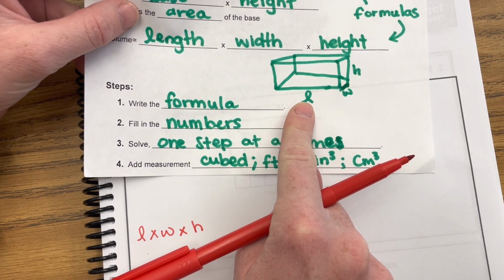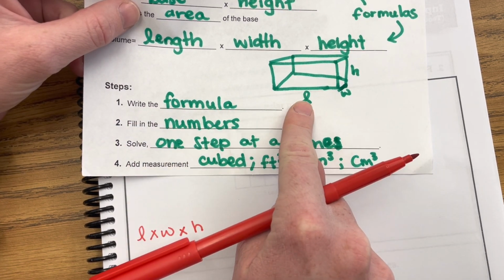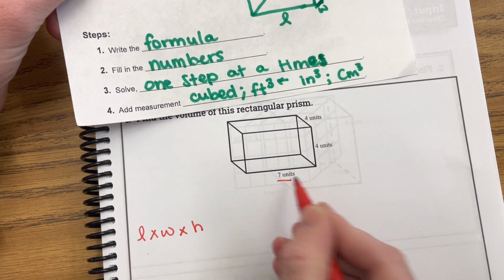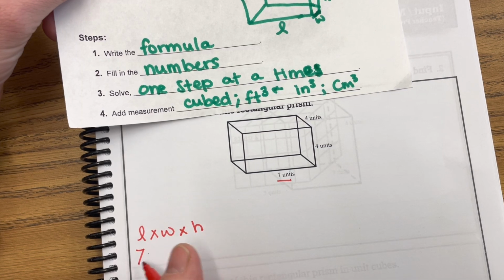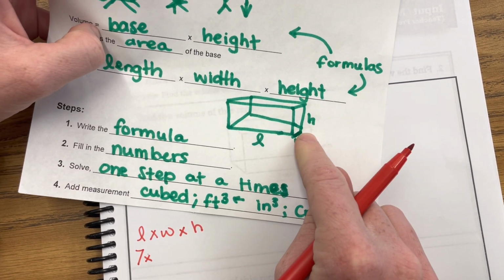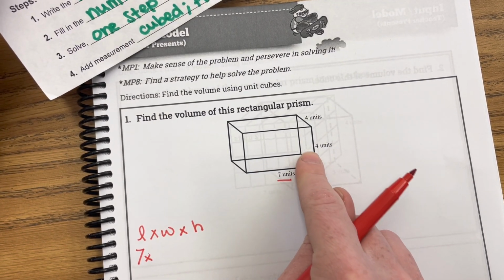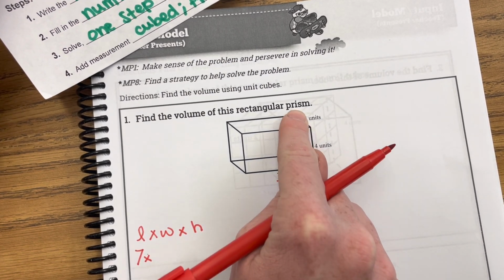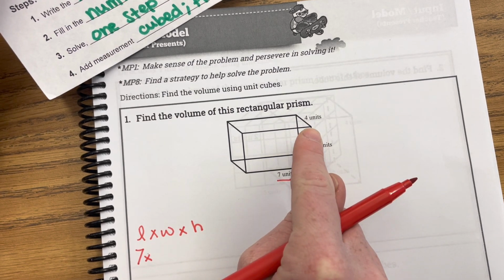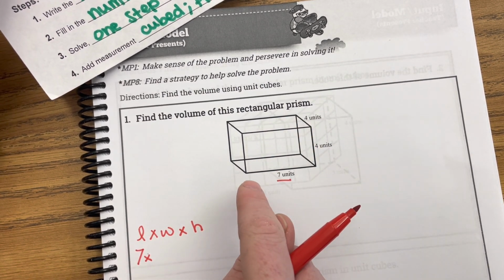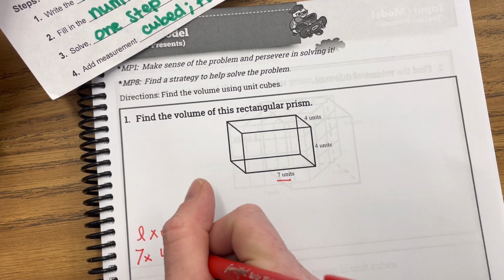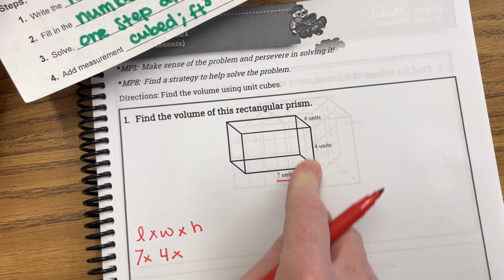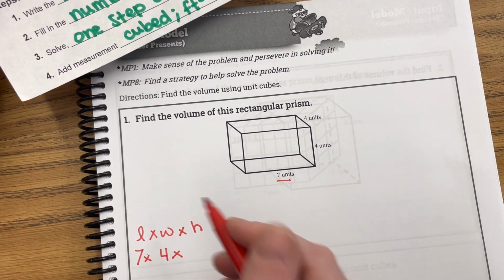So I'm going to fill in the numbers. My length is right here, so it's 7 units, so I'm going to put a 7 under the L. My width is this one going back, which is the same as this one. So my width going back is 4. And then my height, the one that's up and down, that one's 4.